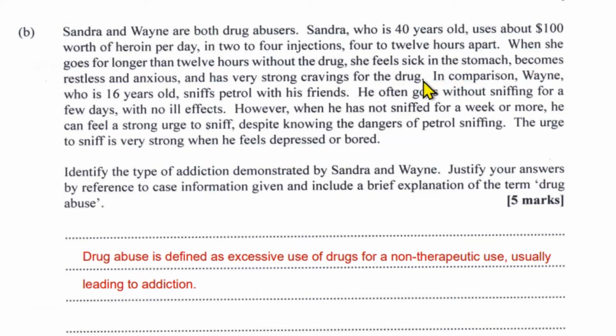and she has to take it fairly often. In comparison, Wayne, who is 16 years old, sniffs petrol with his friends. He often goes without sniffing for a few days with no ill effects, so he could go a longer time without it, and he doesn't suffer from withdrawal symptoms like she does. However, when he has not sniffed for a week or more, he can feel a strong urge to sniff, despite knowing the dangers of petrol sniffing. The urge to sniff is very strong when he feels depressed or bored.